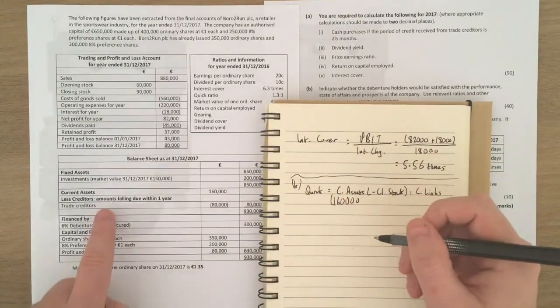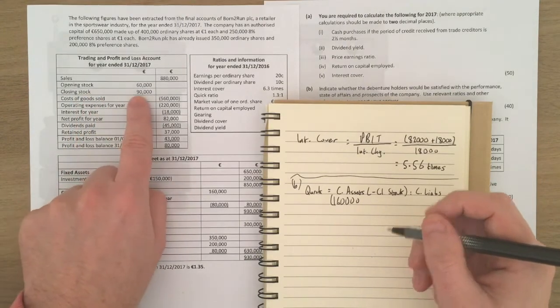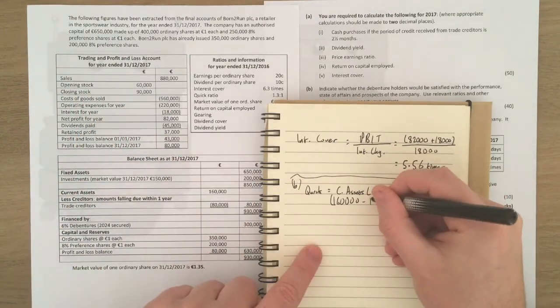Take away your closing stock. Sometimes closing stock will be given in brackets after current assets, or sometimes it's up here in the profit and loss. So it's 90,000 up here. So take away 90,000.